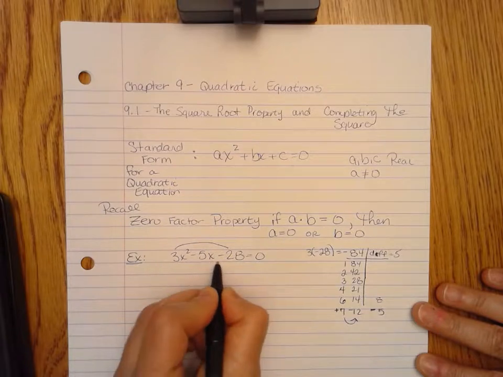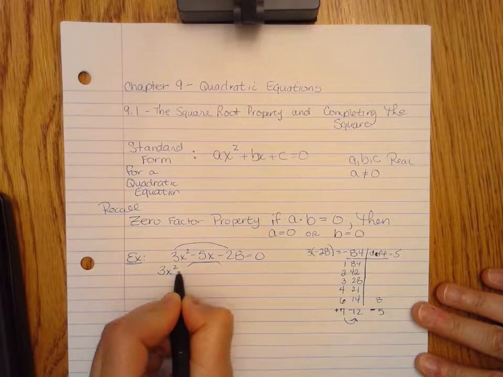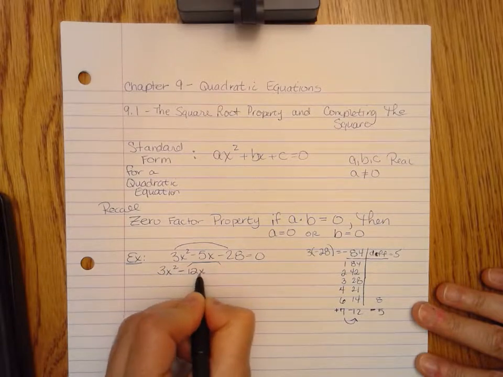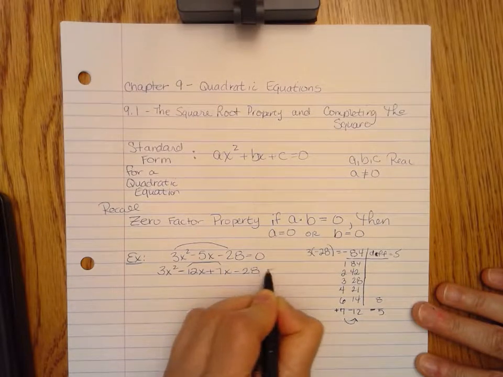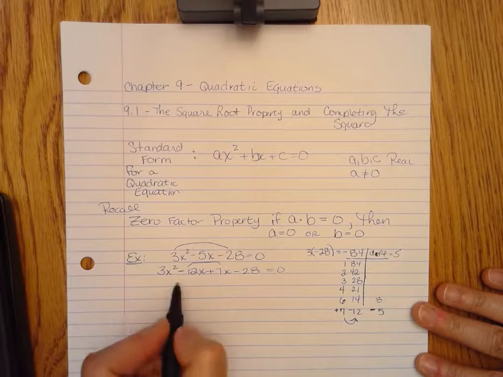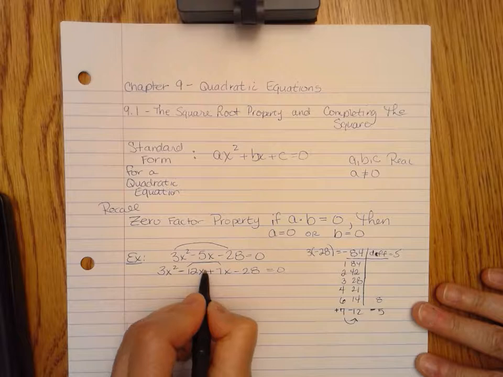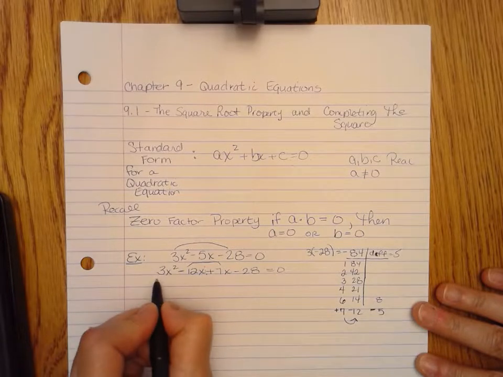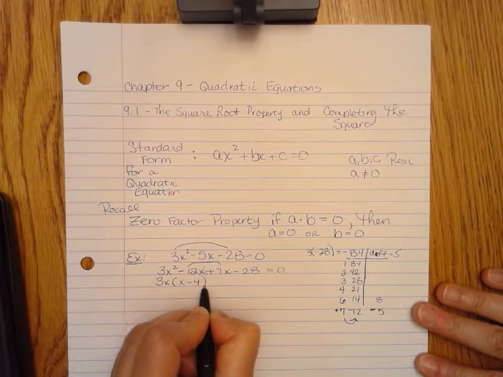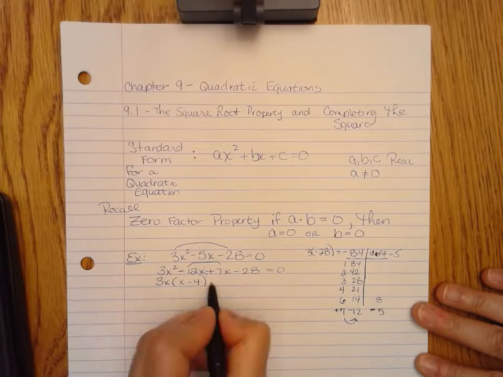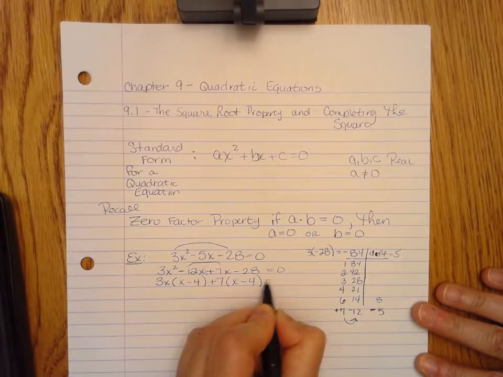So I'm going to expand the middle term. 3x squared minus 12x plus 7x minus 28 equals 0. I decided to do the 12 first because I saw that there's a 3 in the front and I know they both have a 3. So now I factor by grouping. The first two terms have a 3x in common, and I write down what's left, which is x minus 4. The second two terms have a positive 7 in common, and I write down what's left, x minus 4.